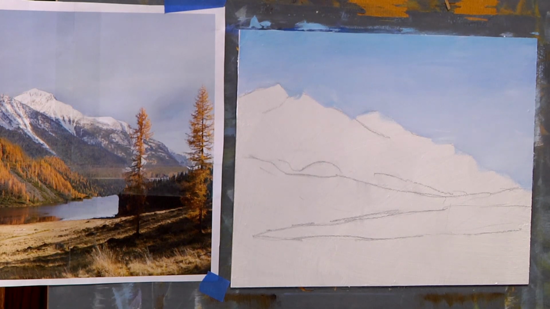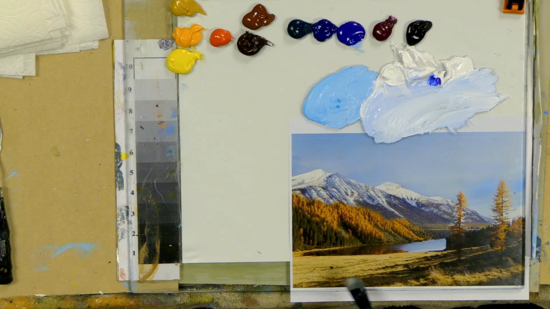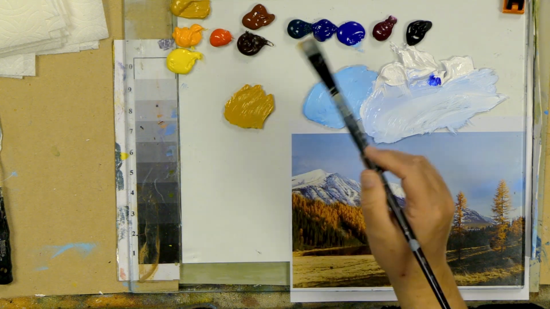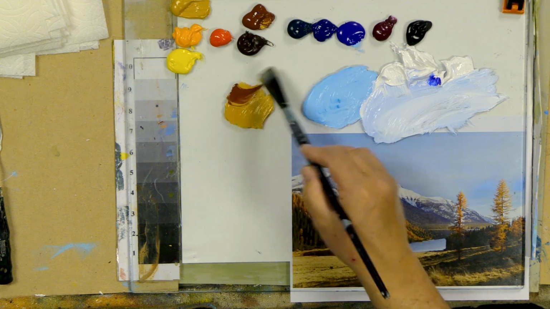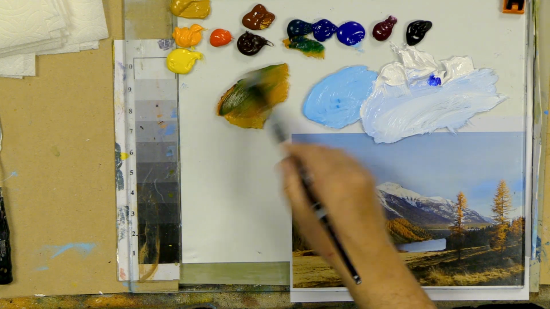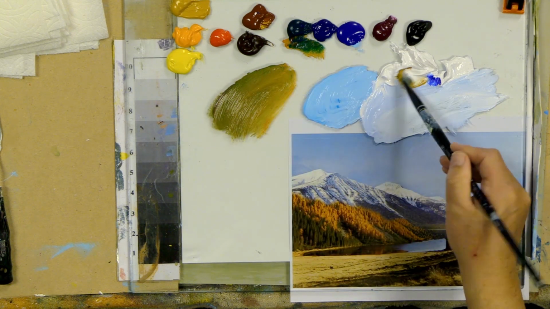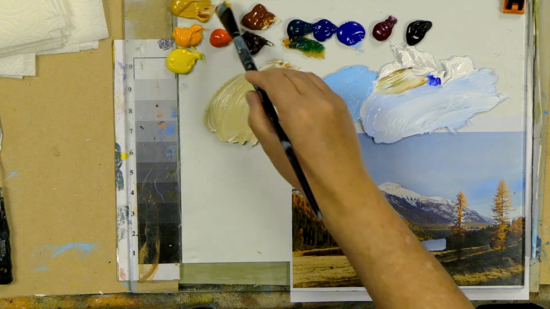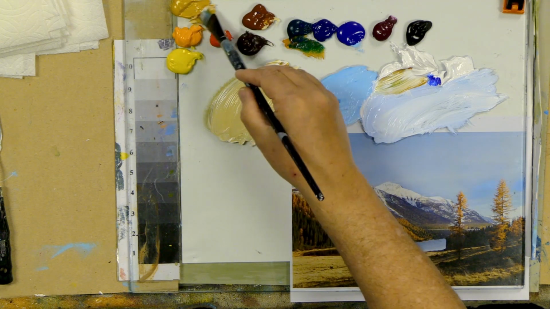Let's continue with some of the fun blocking in of stuff here. Let's come down and set a real kind of a tan color down here, warm yellow tan. Let's take some of our yellow oxide, a little burnt sienna, and a tiny bit of our green here. And that just makes a beautiful tan. Prairie color that I paint all the time. Here that I see all the time.